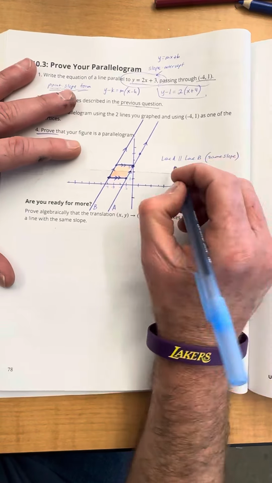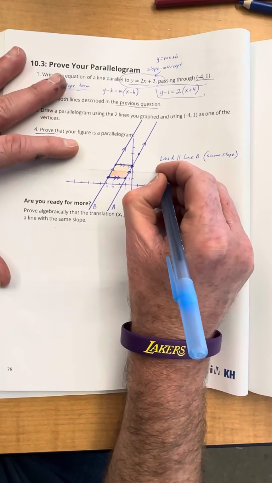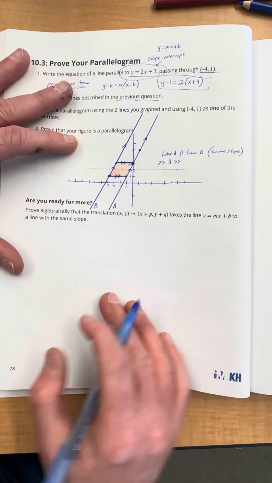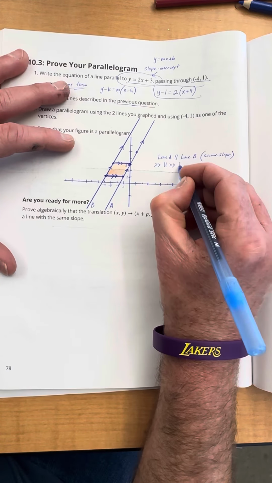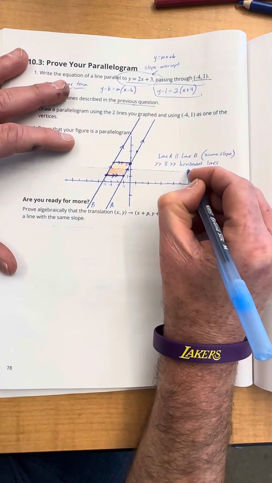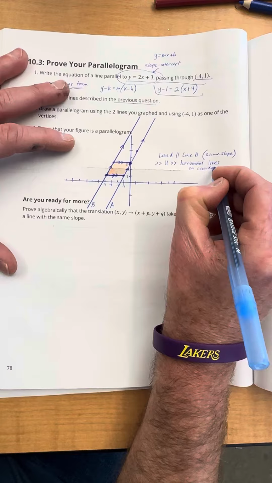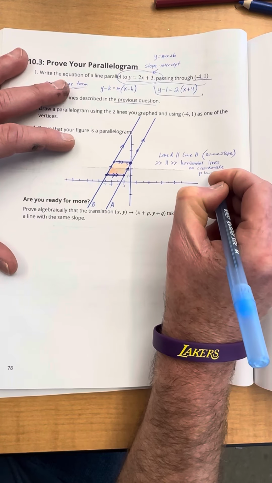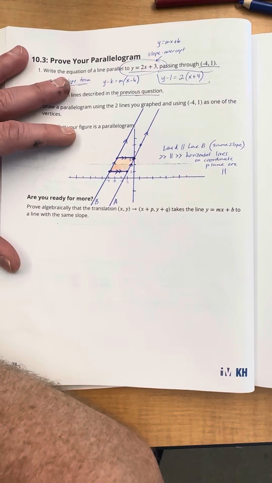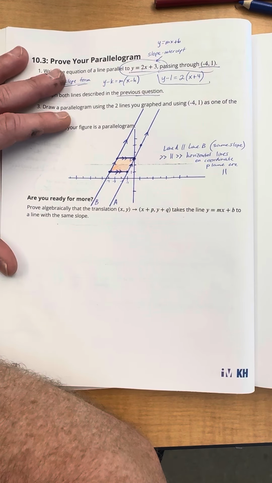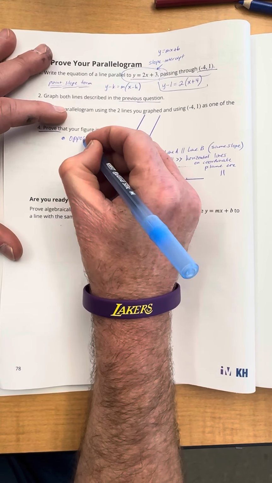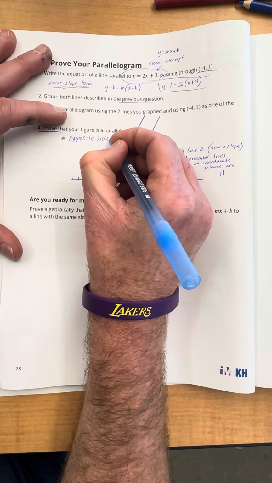So these two are parallel also. Why? Because horizontal lines on the coordinate plane are parallel. So horizontal lines in the coordinate plane are parallel. Okay, so that's one of the qualities of a parallelogram. Opposite sides parallel.